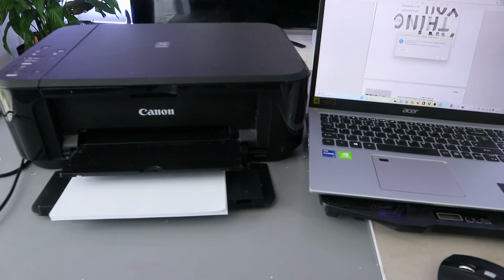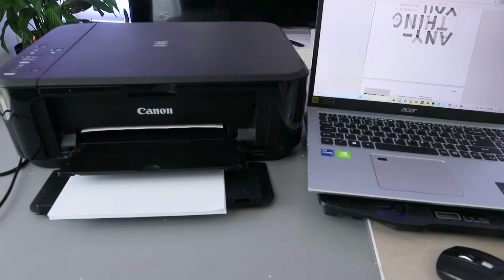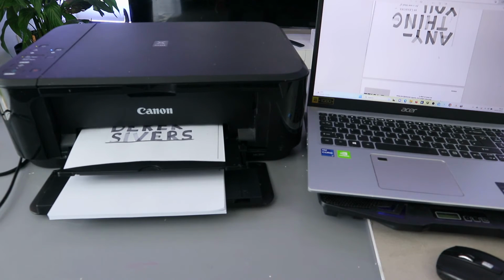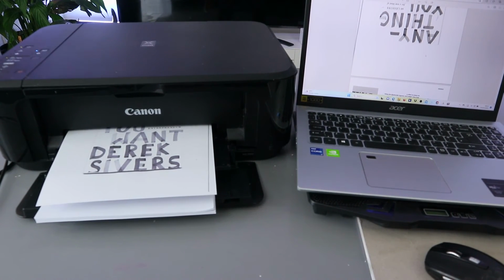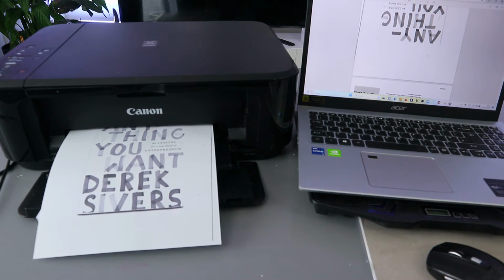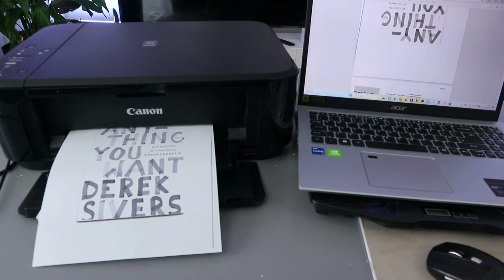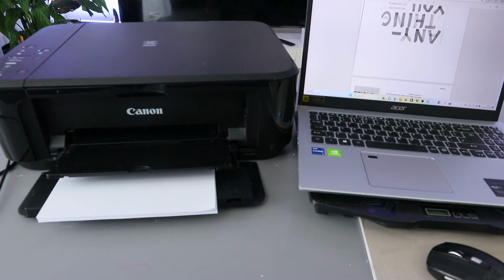You can see the document is printing out. Now it's going to go back inside to print the second page, because we selected to print on both sides.